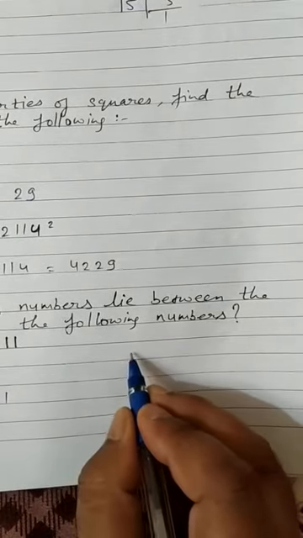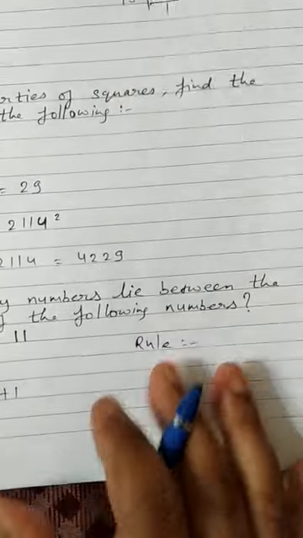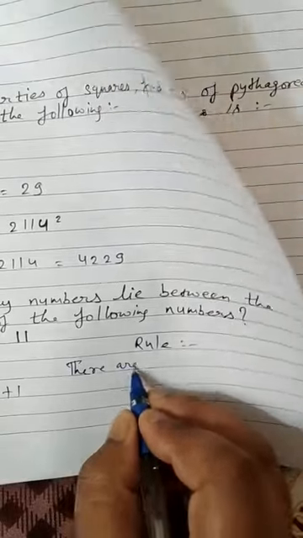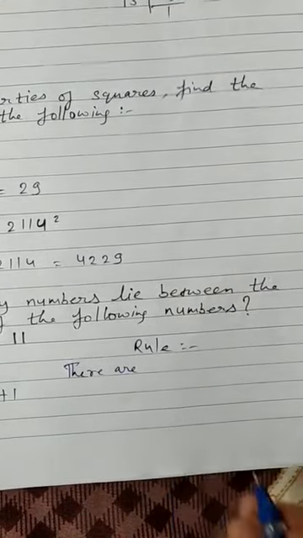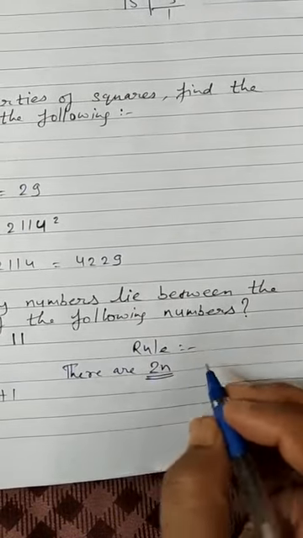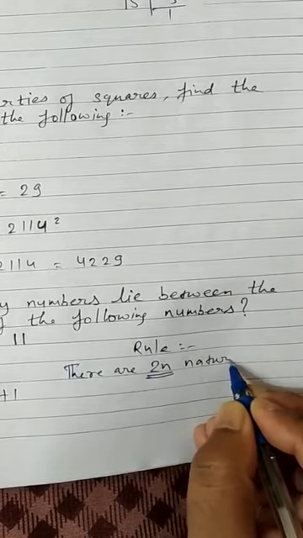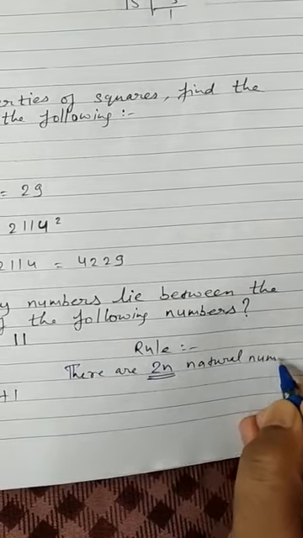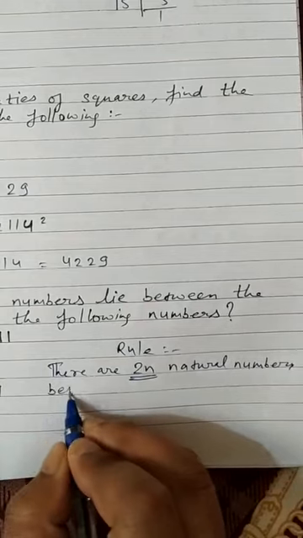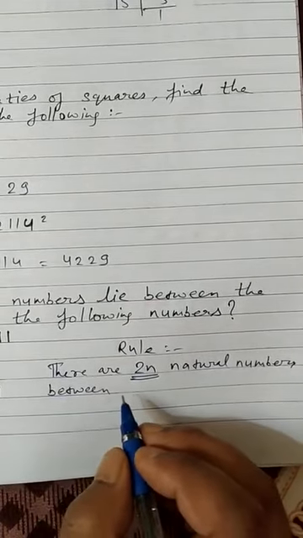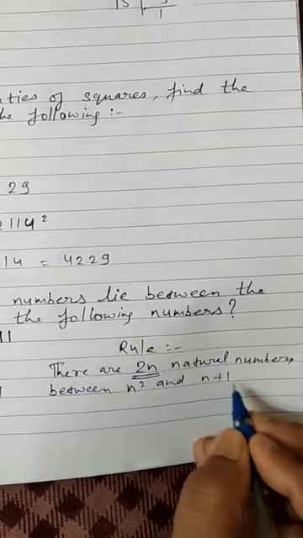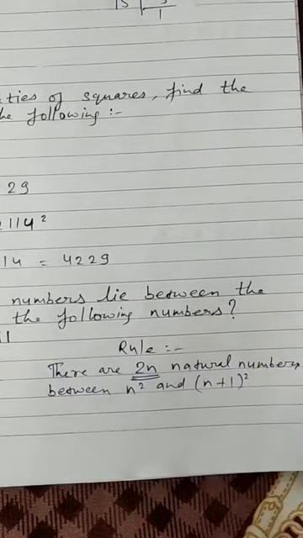Let us see the rule. What is the rule? There are 2n natural numbers between n square and n plus 1 whole square.